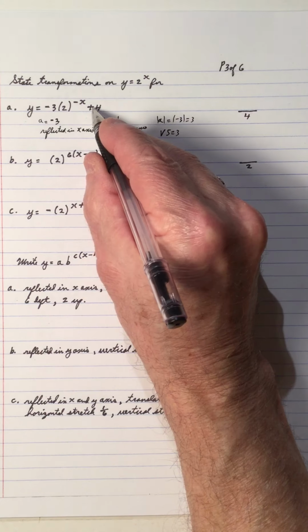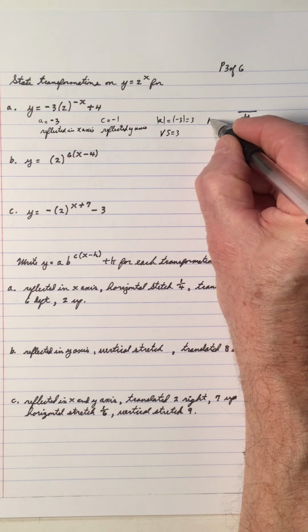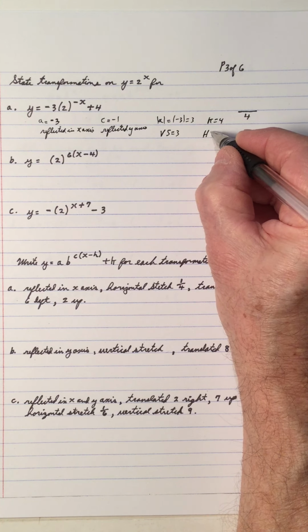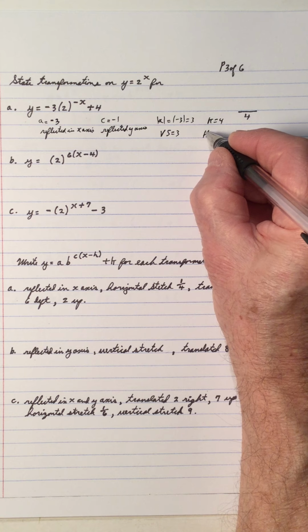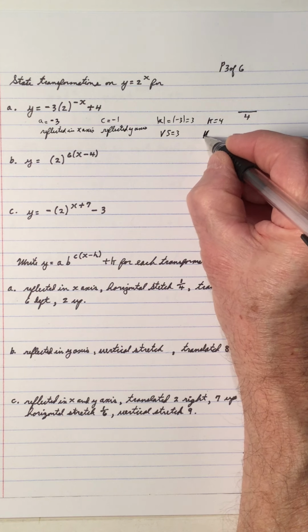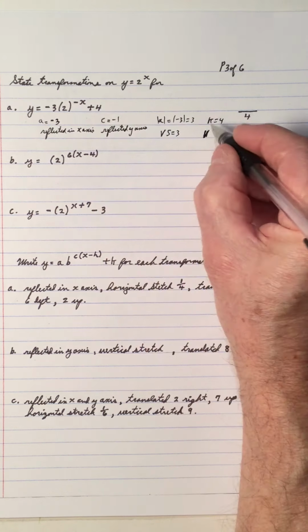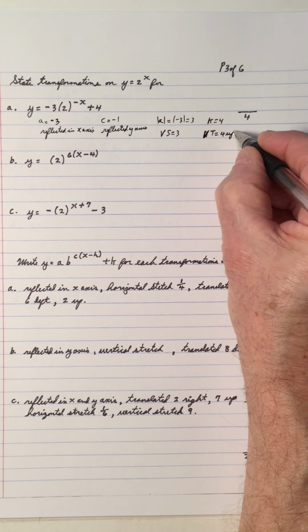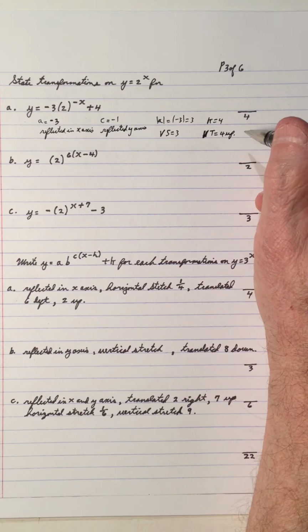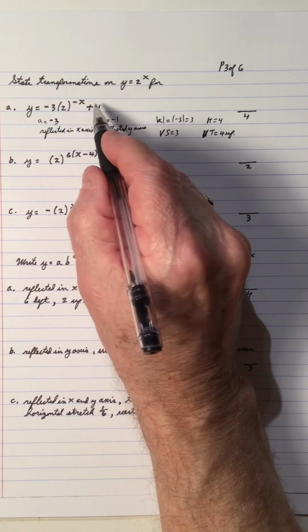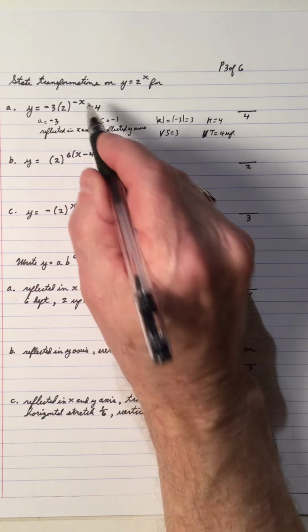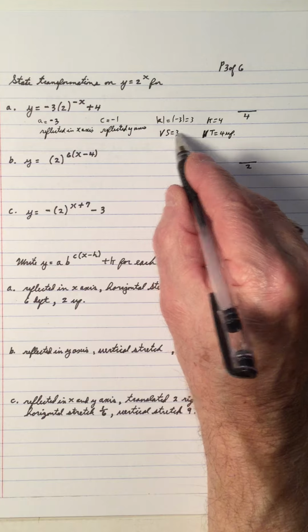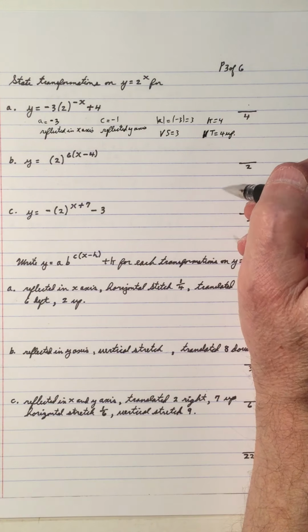And we also have a 4 here. So that means k is 4. So that's a vertical translation of 4 units up. Notice the horizontal translation would be in the bracket here, but there's no bracket. Okay, if you get each of these right, 1, 2, 3, 4, give yourself 4 marks.